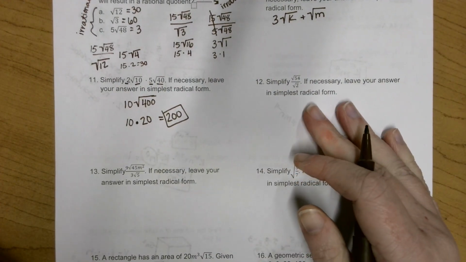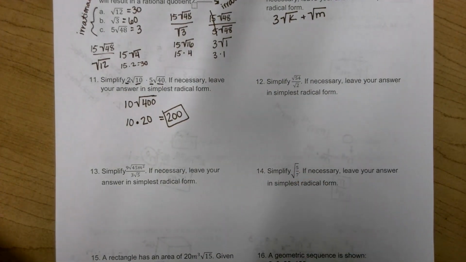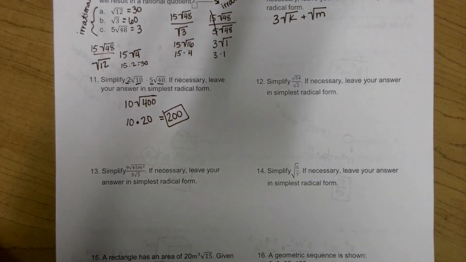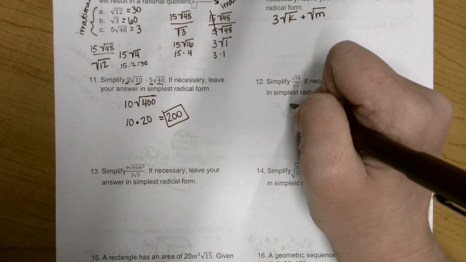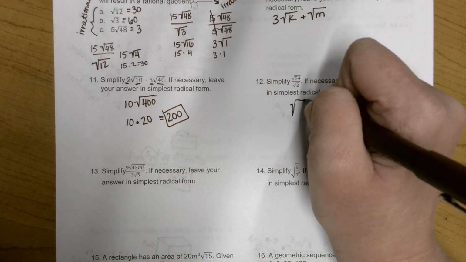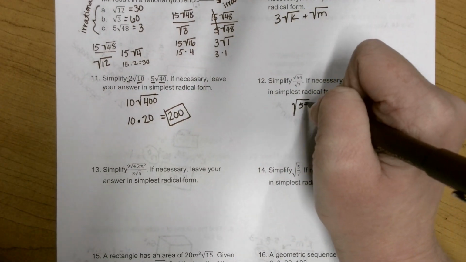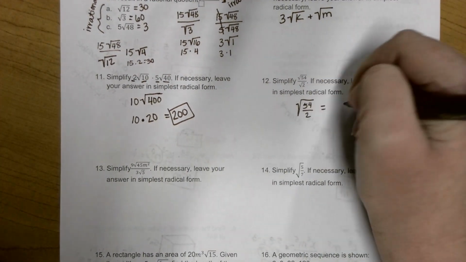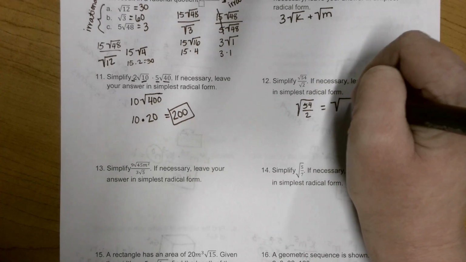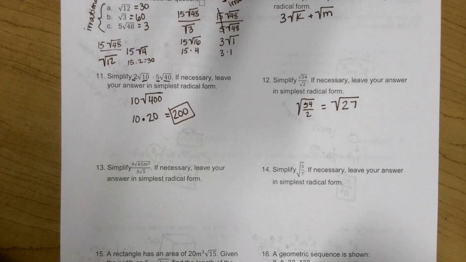Number 12, I want to simplify the square root of 54 over the square root of 2. So this is just a division problem. I'm going to divide it and then simplify it if possible. So square root 54 over square root 2. I can take the square root of whatever 54 divided by 2 is. And when I divide that, I should get 27.